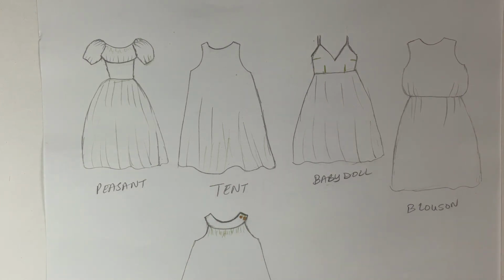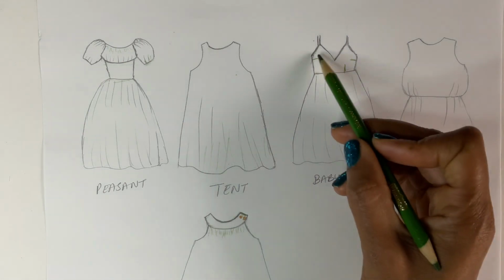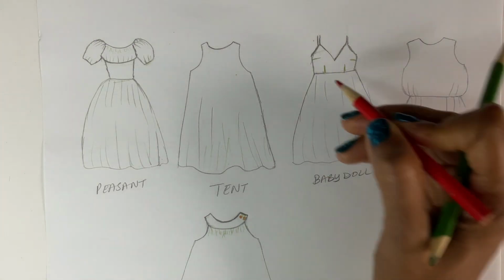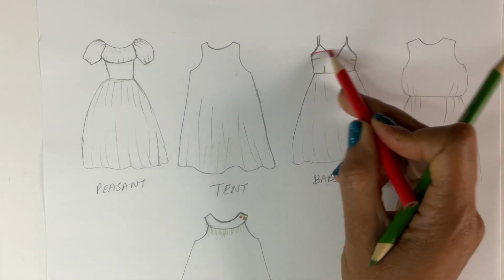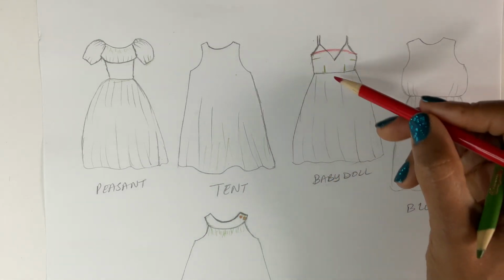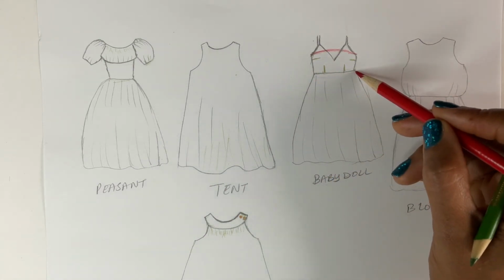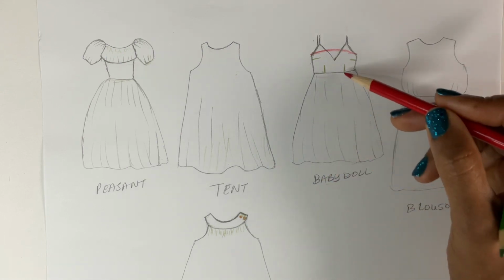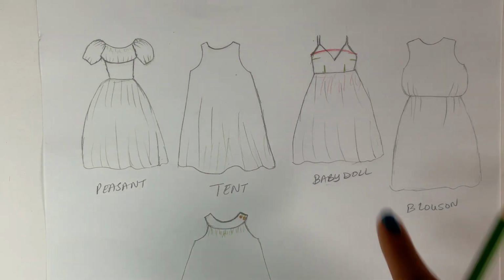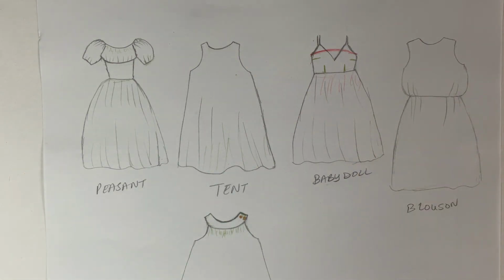You can also have a strapless one like this, which is literally just let's do it here. You could do that, strapless like that, and follow the same concept with the gathered part of the skirt around, using rectangular fabric, or you can have a circular skirt attached there to give it more fullness.